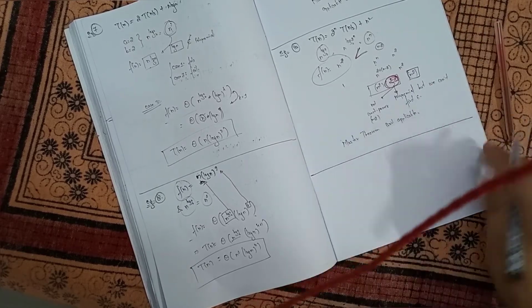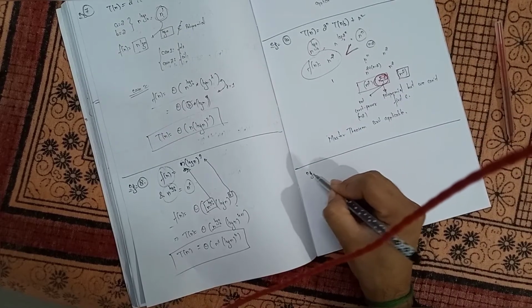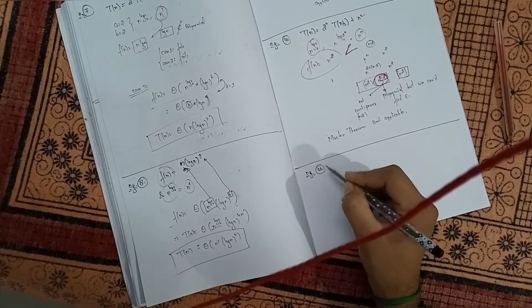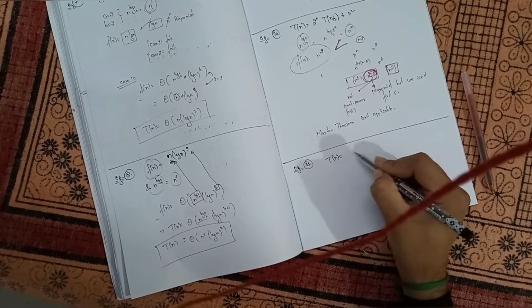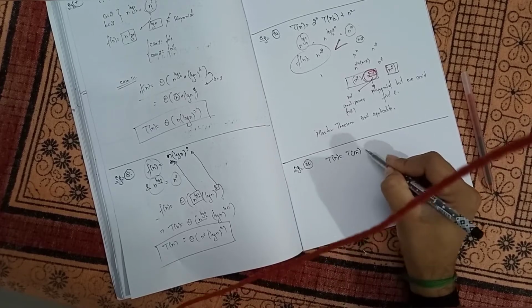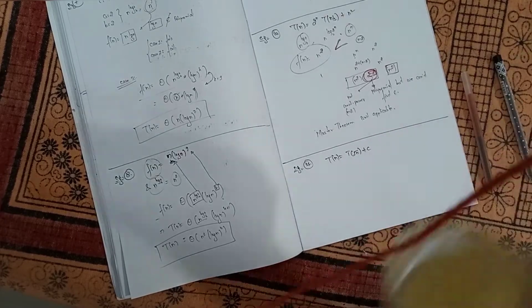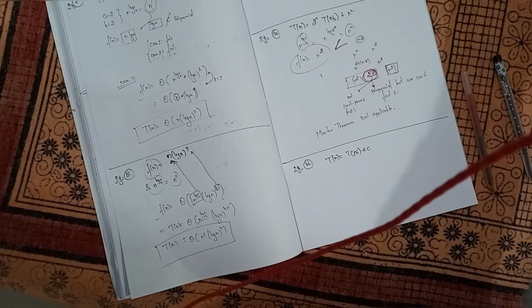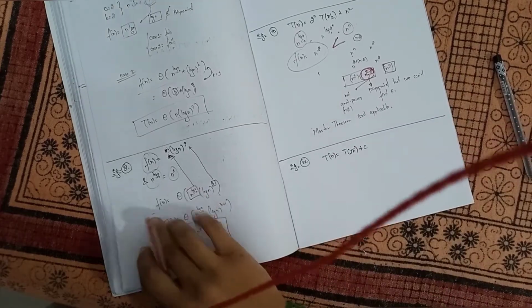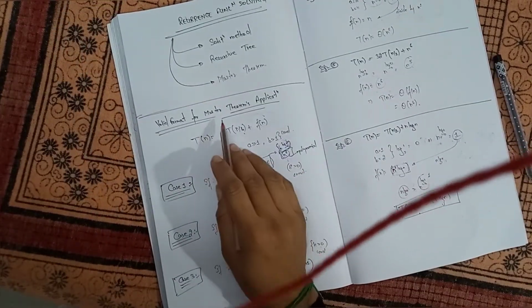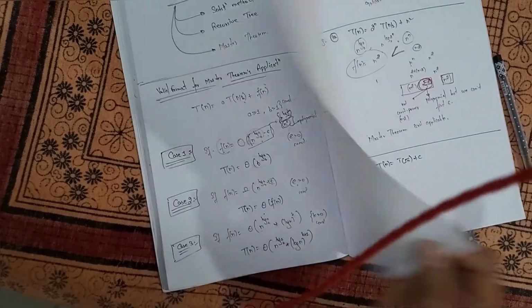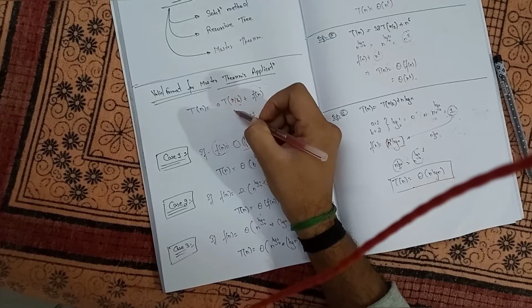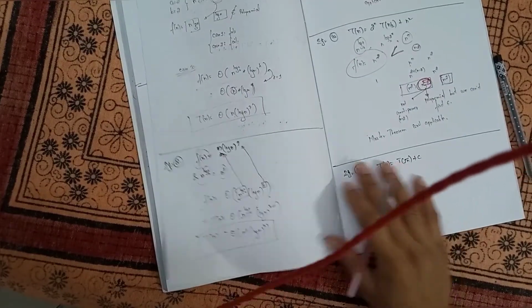Next example, it's given that T(n) is equal to T(√n) plus some constant c. Comparing it with the given format of the Master theorem, we may think the Master theorem is not applicable here because the Master theorem is defined on n. So we may think it is not applicable.